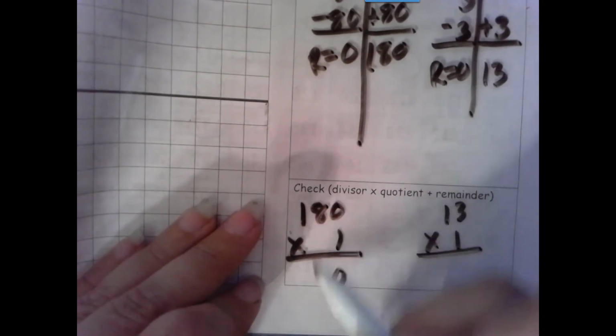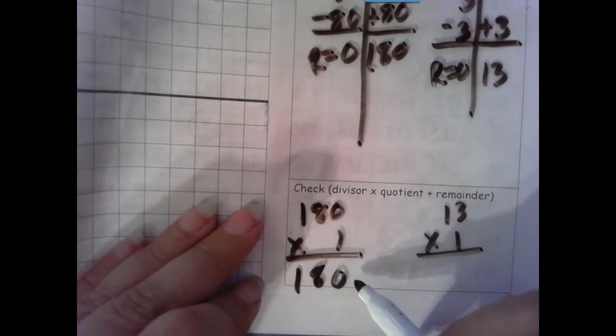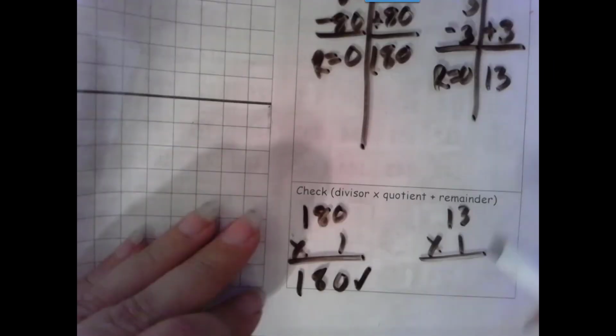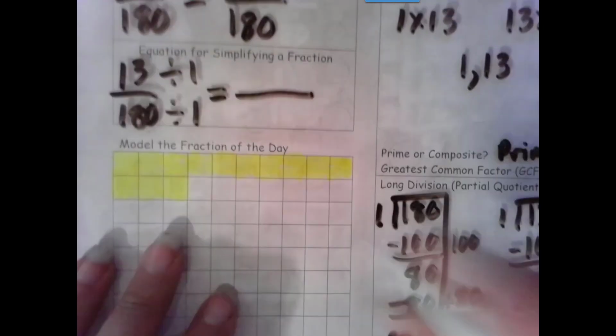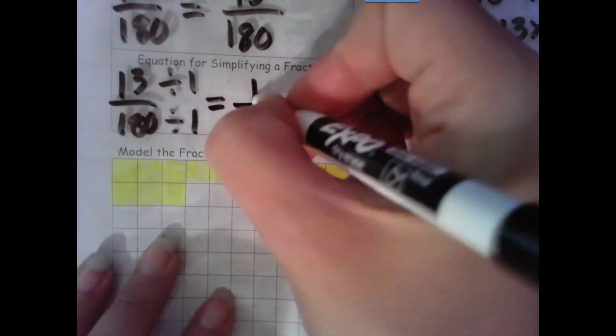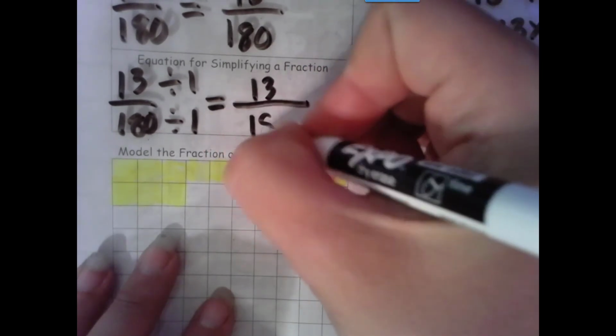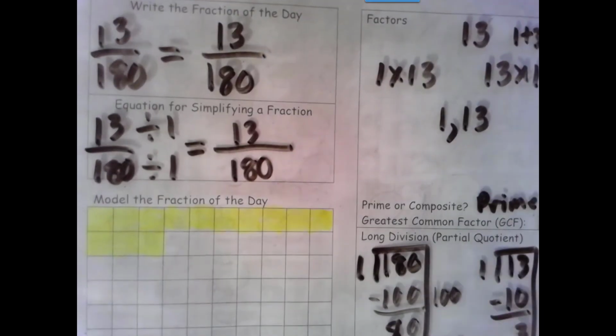1 times 0 is 0, 1 times 8 is 8, 1 times 1 is 1. Check, that matches my dividend. Here, 1 times 3 is 3, 1 times 1 is 1. That matches my dividend. So that means my final fraction is 13 over 180.